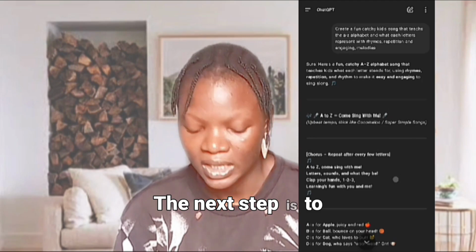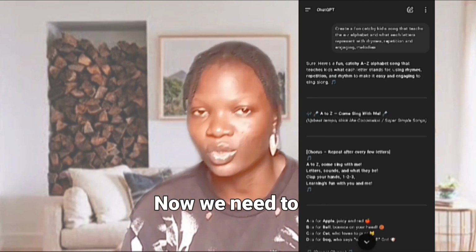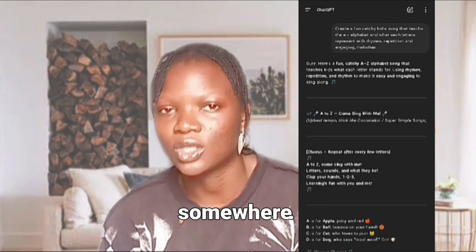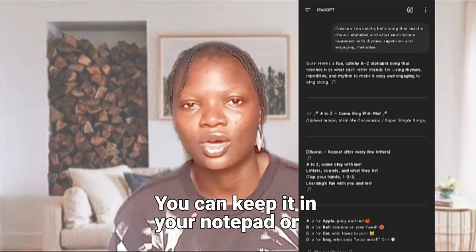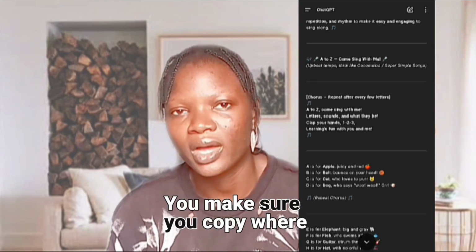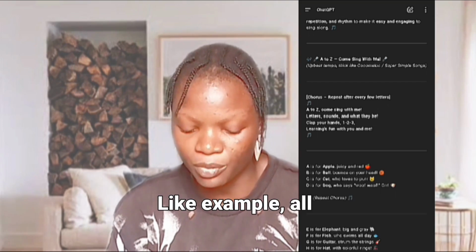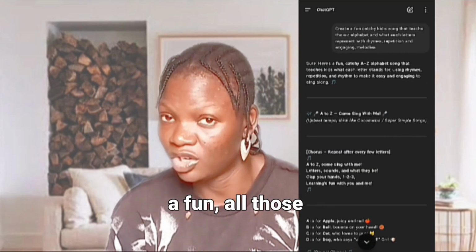The next step is to copy. Now we need to copy all our image prompts. We need to copy it and keep it somewhere. You can keep it in your notepad or your Google Drive. Make sure you copy where it's important and not where it's not important. For example, those lines like "Sure, have fun," those ones you don't need.